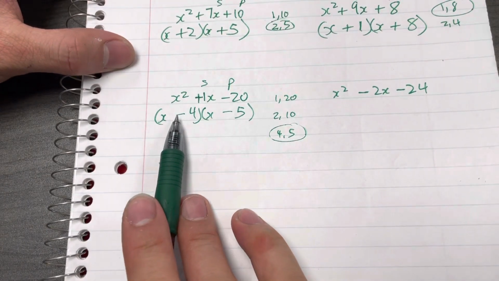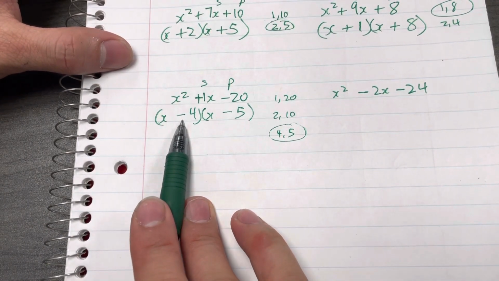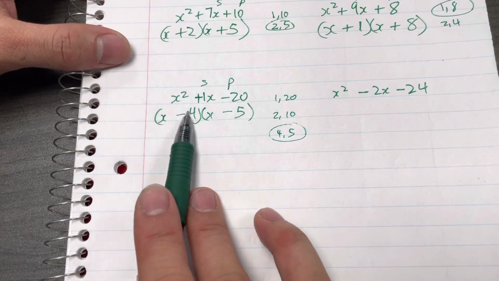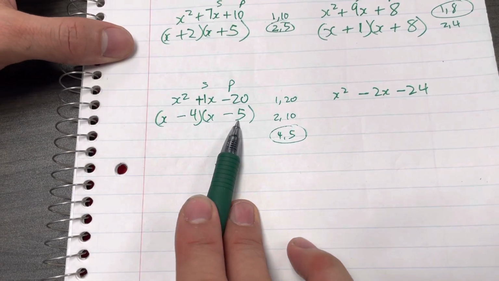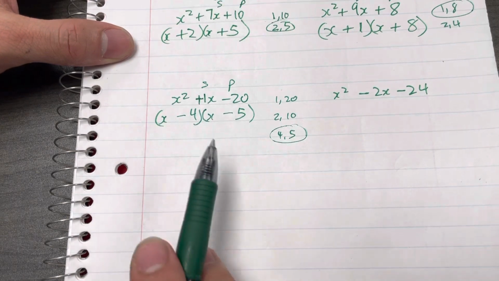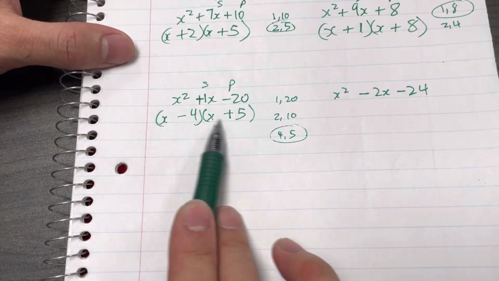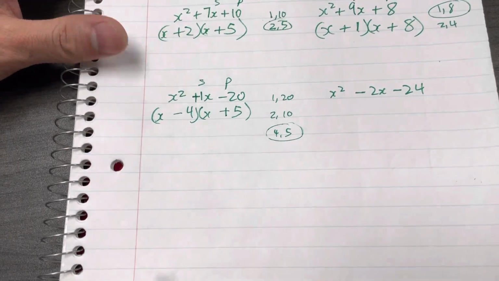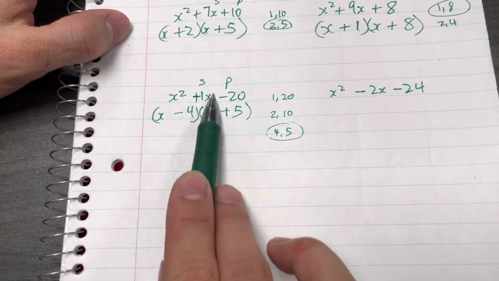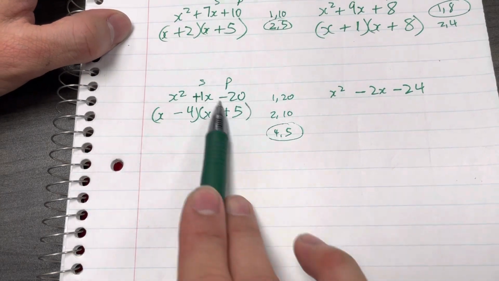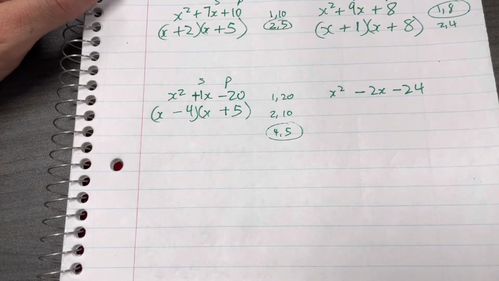if you had a positive 4 and a negative 5, you will get negative 1. But if you had a negative 4 and a positive 5, right? Negative 4 plus 5 gives you a positive 1, so this must be the answer. Negative 4 plus 5 sums up to 1. Negative 4 times 5 gives you a product of negative 20. And there goes your answer.